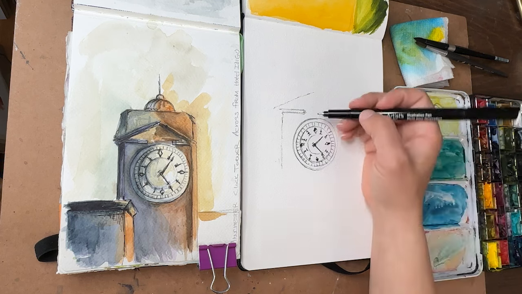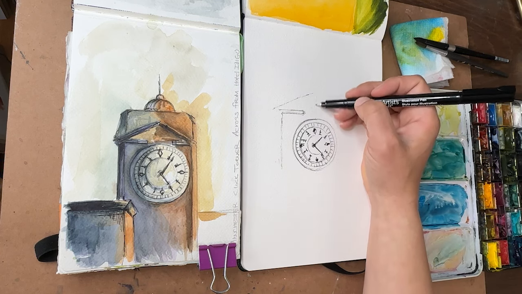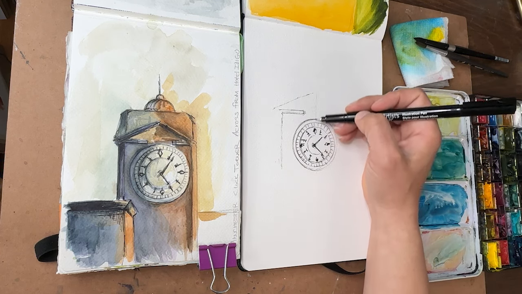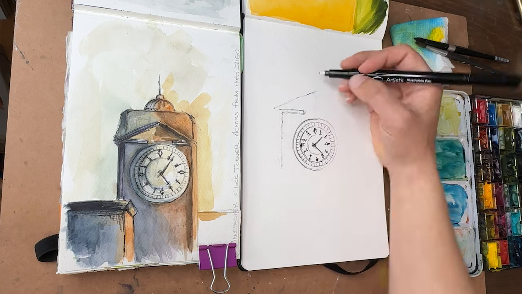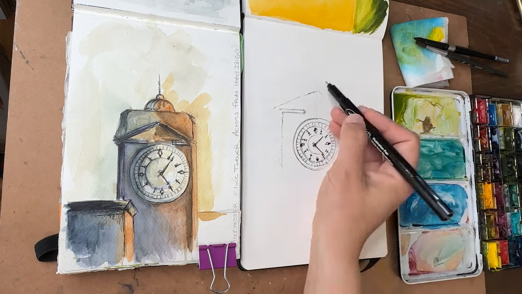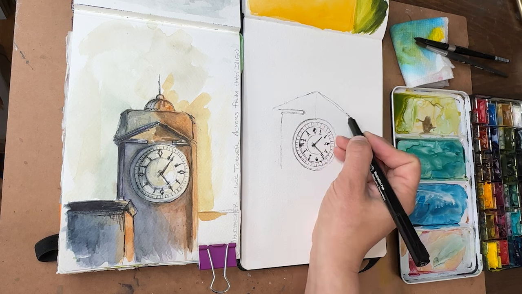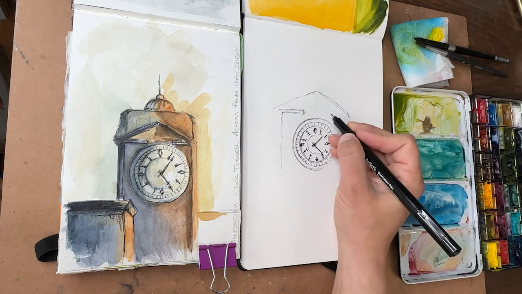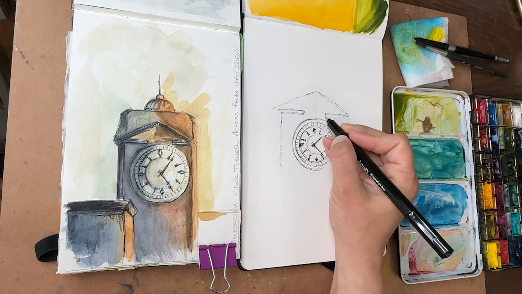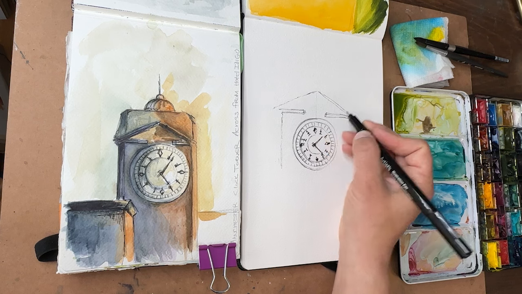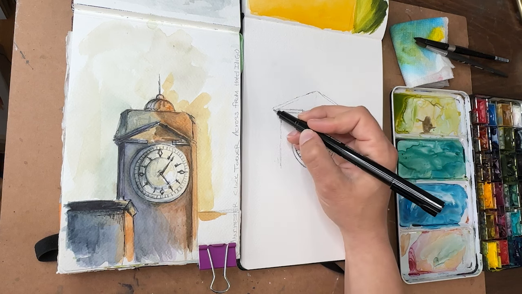So in here, I do want the center to be aligned with the center of my clock. So I'm just going to make sure I kind of... So I'm just going through. There's definitely some layers here.